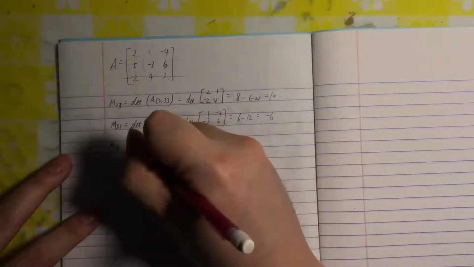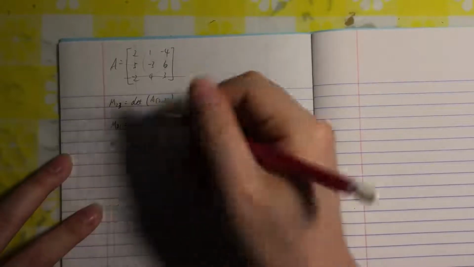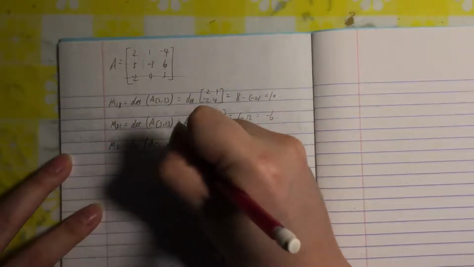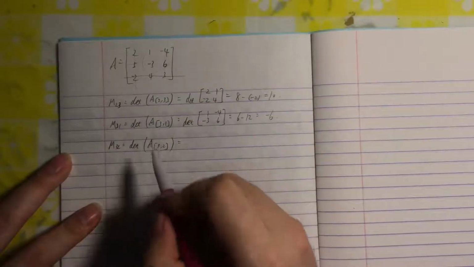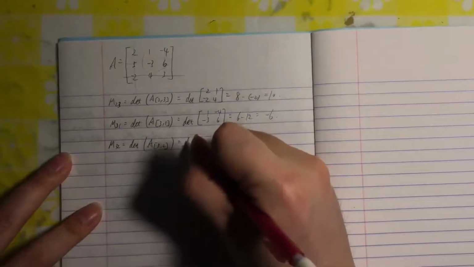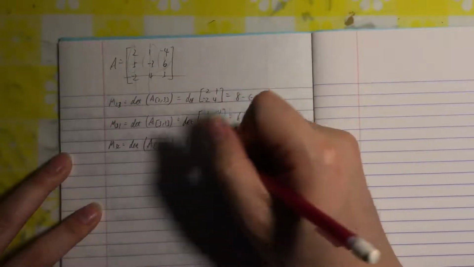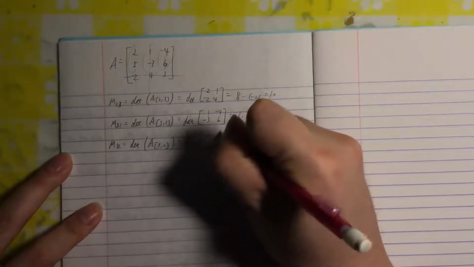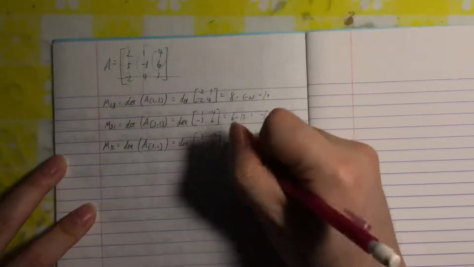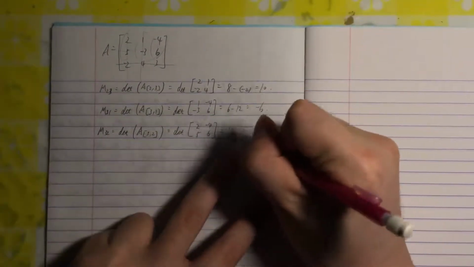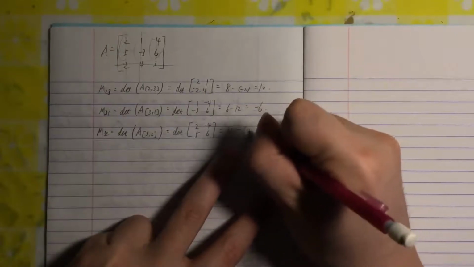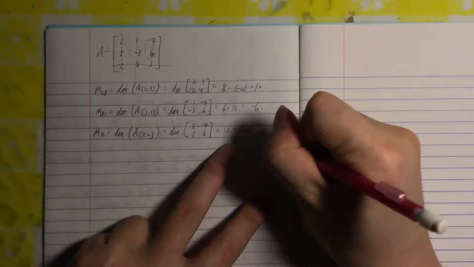Next, let's find M32. For M32, by definition, that's the determinant of the submatrix A sub 3, 2, which is obtained from matrix A by removing the third row and the second column. If I remove the third row and the second column, I get 2, -4, 5, 6. Then take determinant. That's 12 minus -20, which is positive 32.